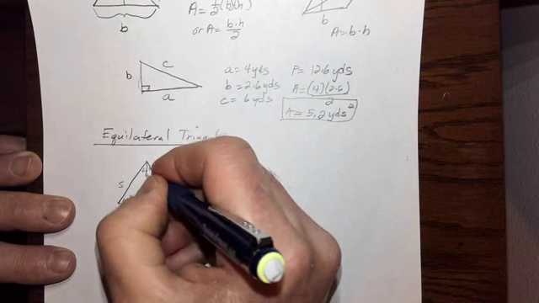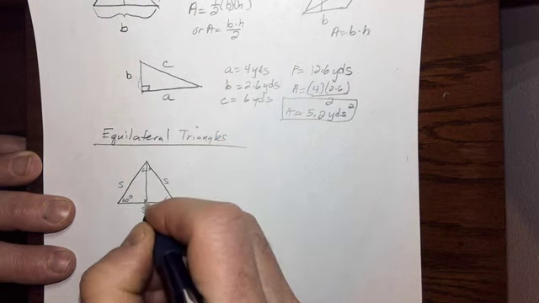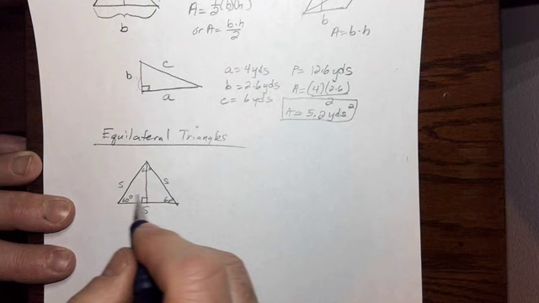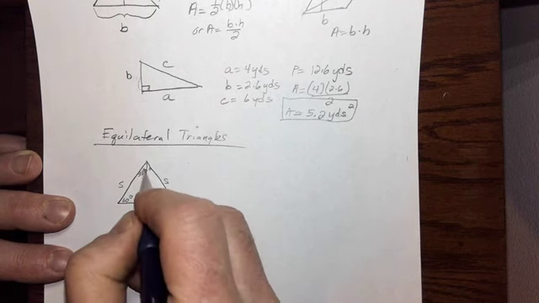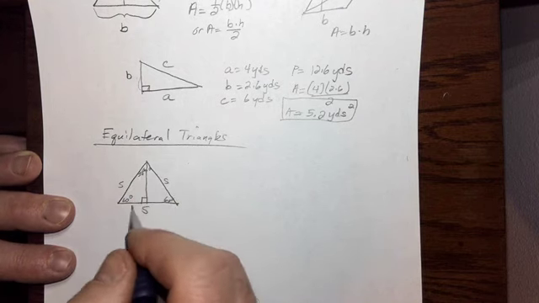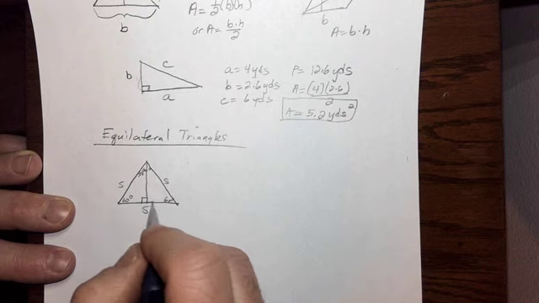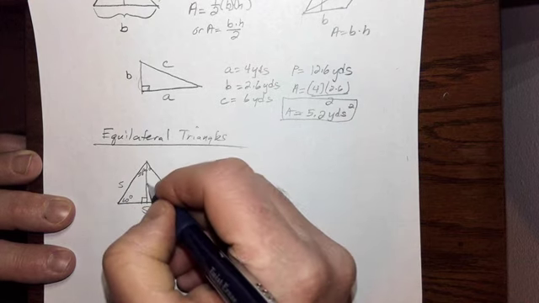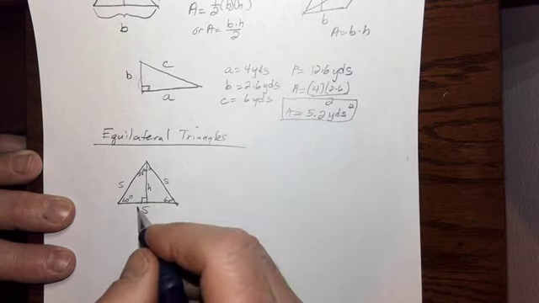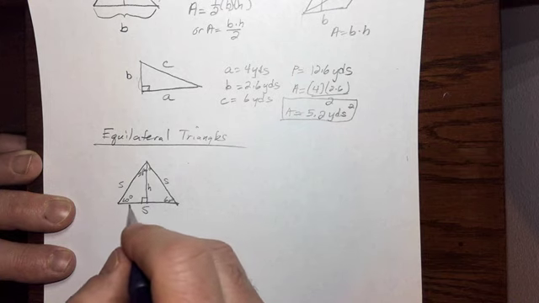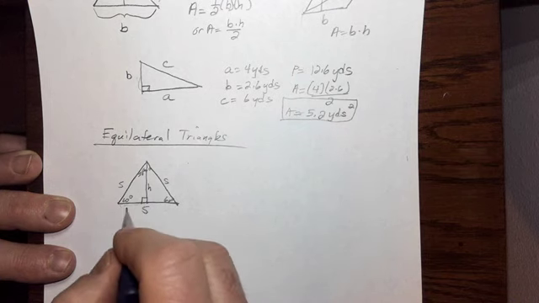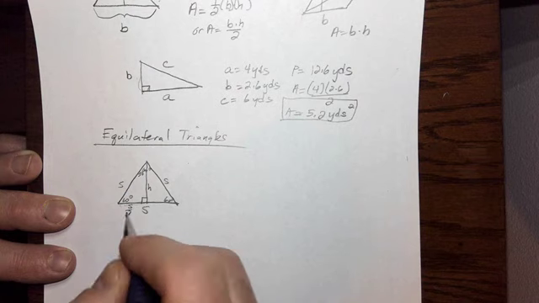If you were to draw a height to that, it creates this 30, 60, 90 triangle here, special right triangle. We know the base is the side. If this was the height, I know that this part right here is half of this side. So this is S over 2.